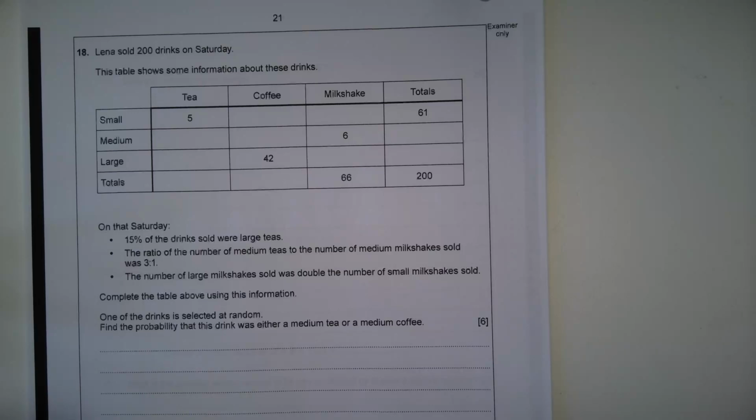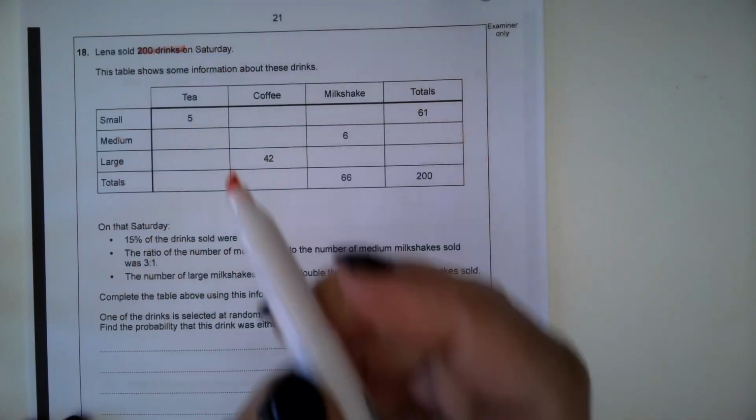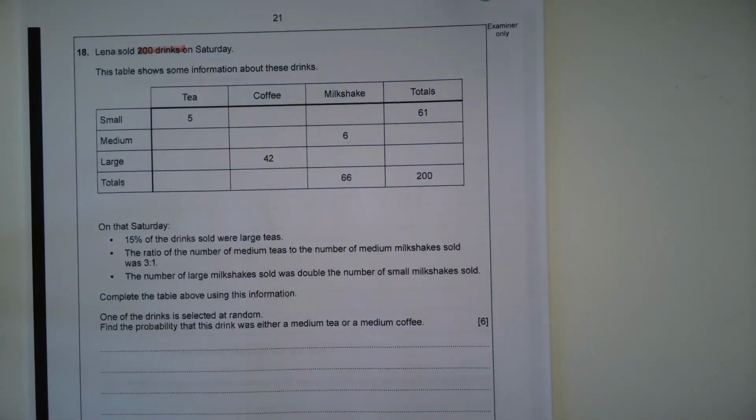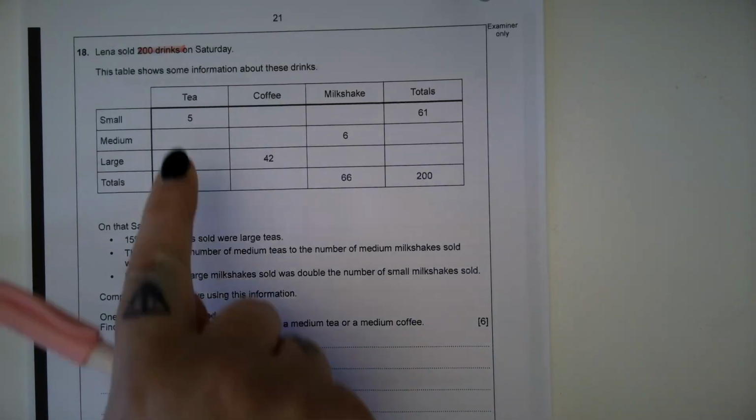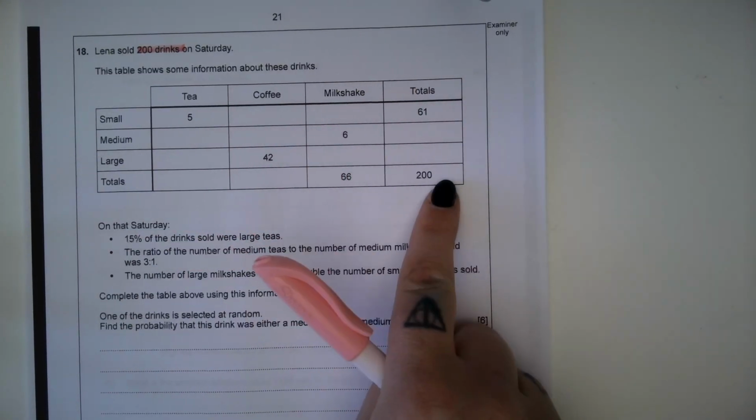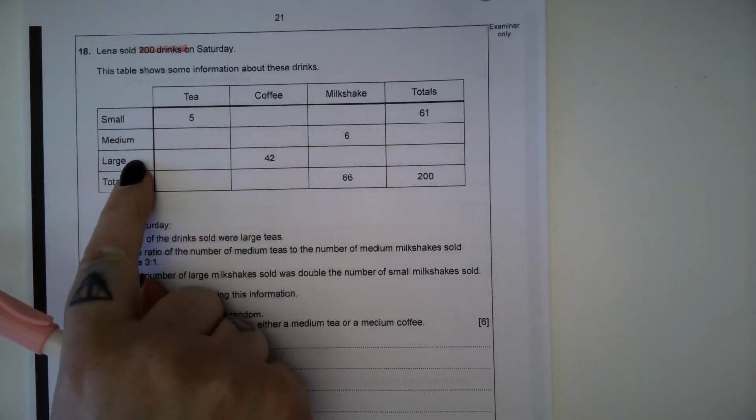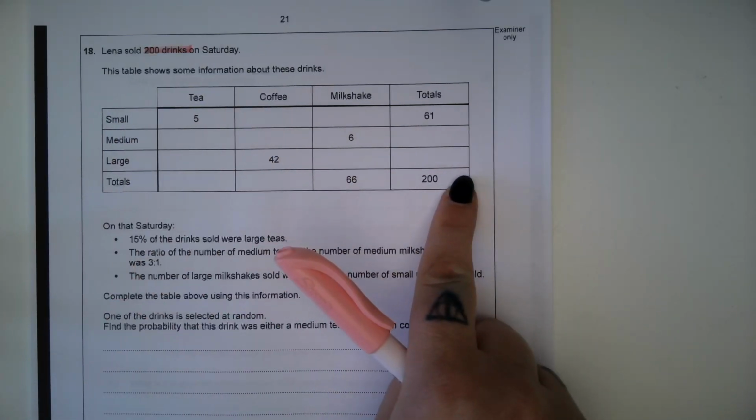Question 18. Lena sold 200 drinks on Saturday. This table shows some information about these drinks. So we've got tea, coffee, milkshake, and then the totals column, and then small, medium or large, so the size of the drink, and then the totals row.